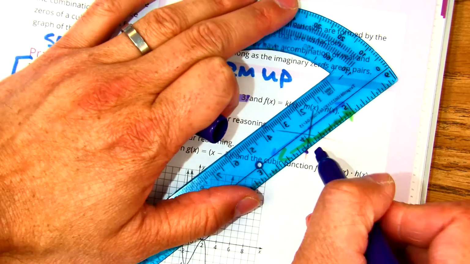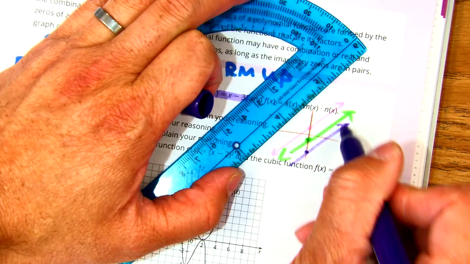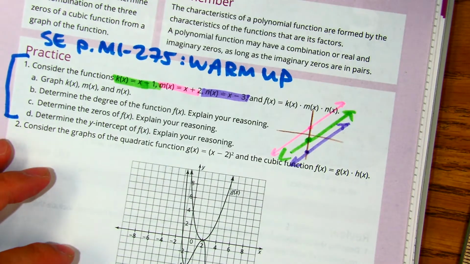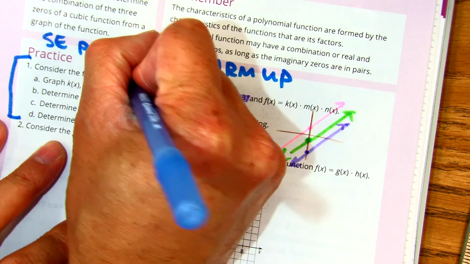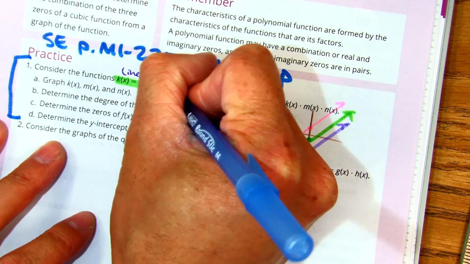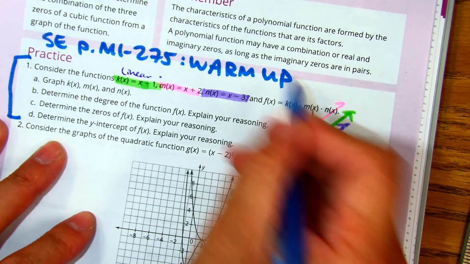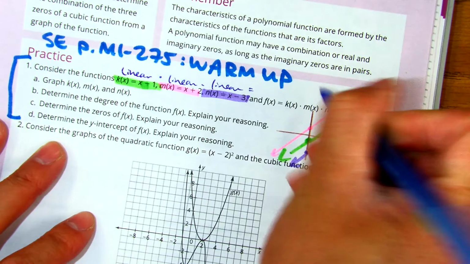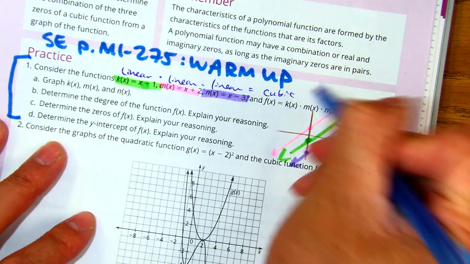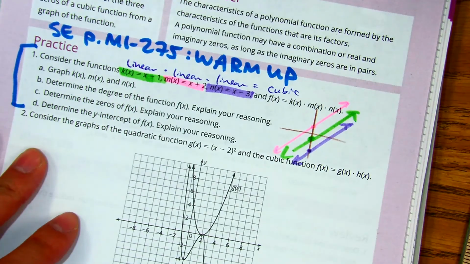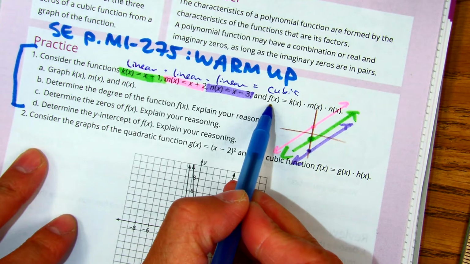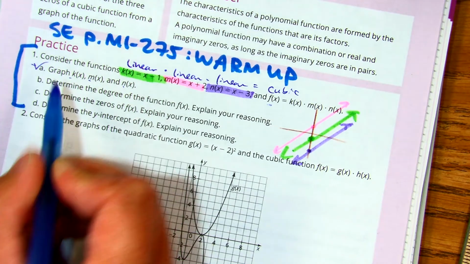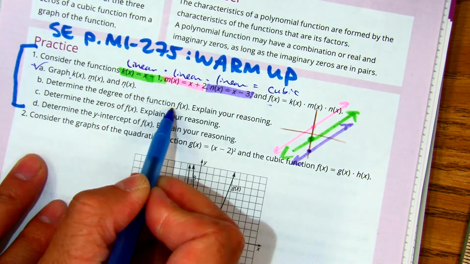Big idea you've been learning is that 3 linears make a cubic function. So we said that this was a linear times, because it's going to tell us to multiply these, times a linear equals, this will become a cubic function. Now we're going to graph f of x at the end. So it says graph k, m, and n. We did that. Determine the degree of the function f of x.